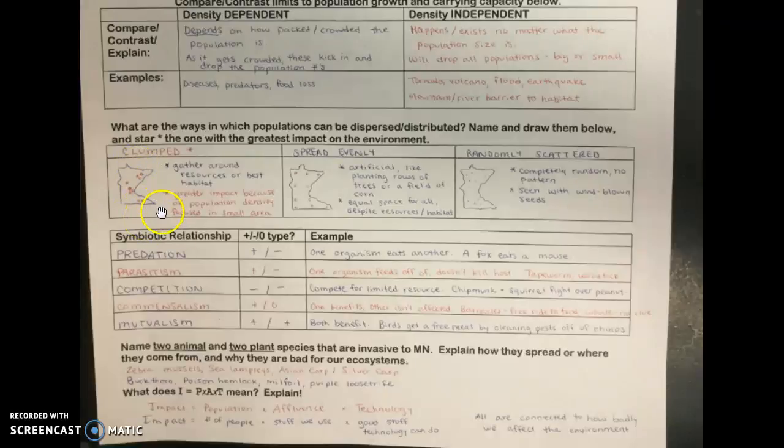And we have a greater impact on the environment because our populations become so dense that our impact is focused on a very small area, and that affects the environment. If a population is spread out evenly, this doesn't happen naturally very often. It's usually artificial. For example, if you plant a farming field, they're all in perfectly neat rows, all evenly spaced out. That doesn't happen naturally.